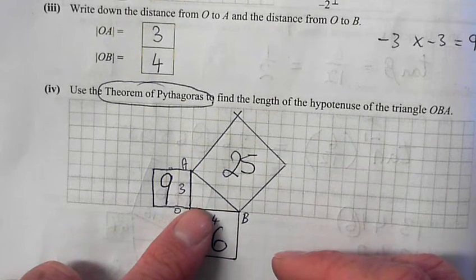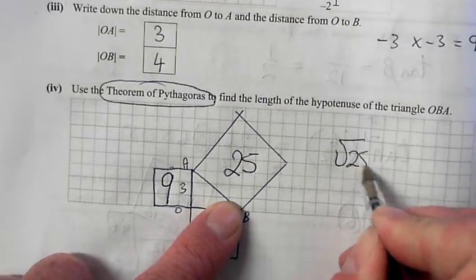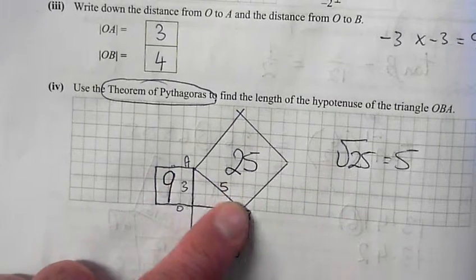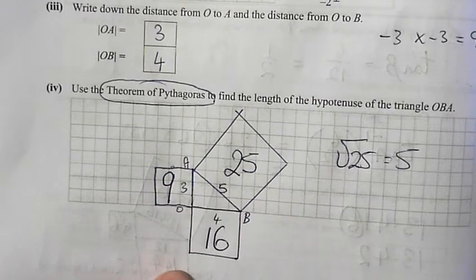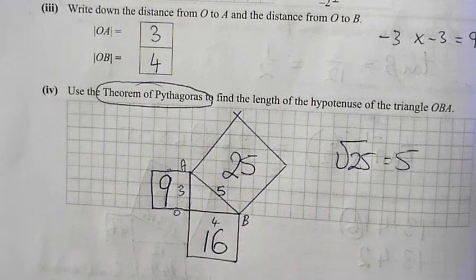How do you get the length of one side? You get the square root of 25, which is 5. So the length of the side is 5. So that's using Pythagoras' theorem to do the same job. Alright, so that's how you do that question.